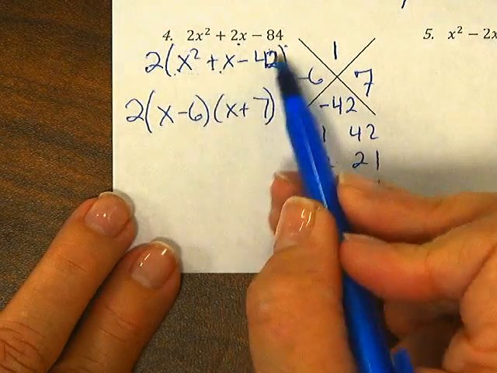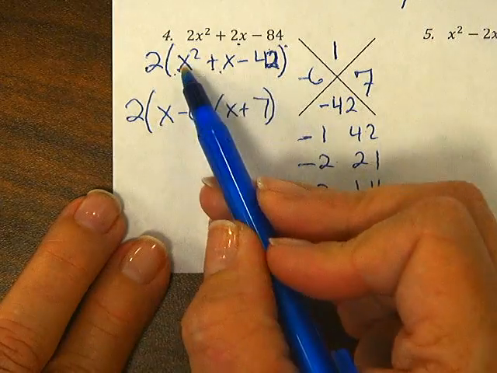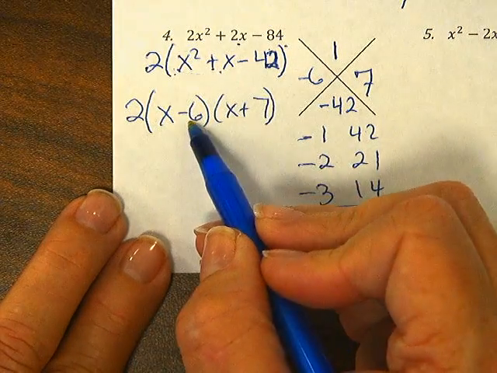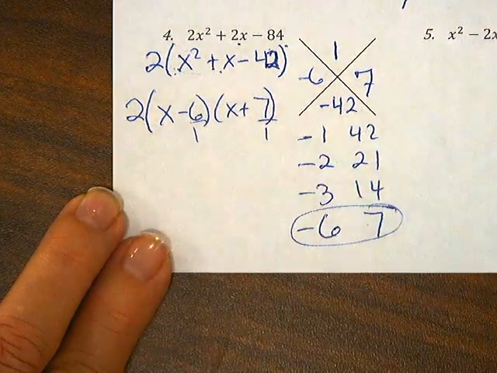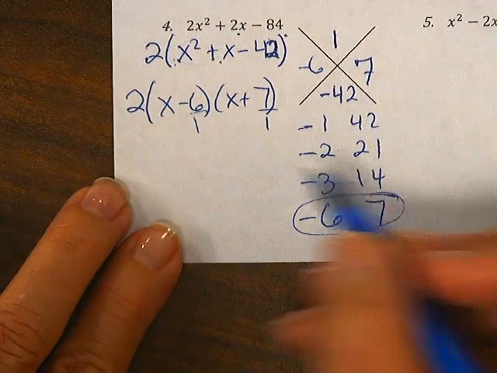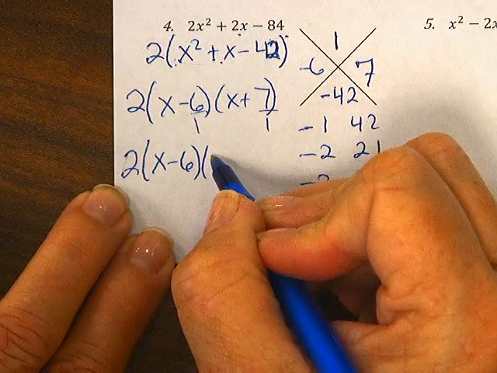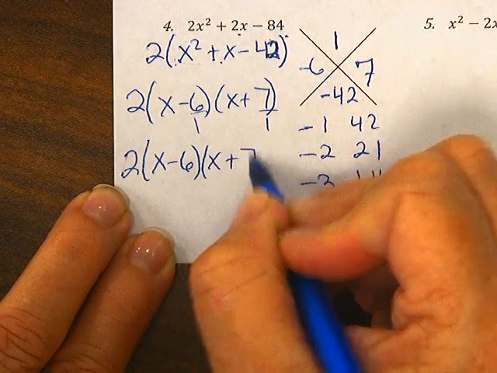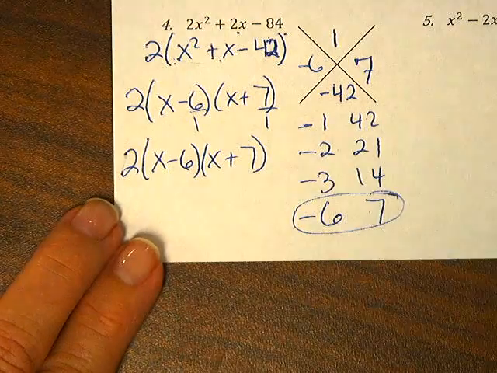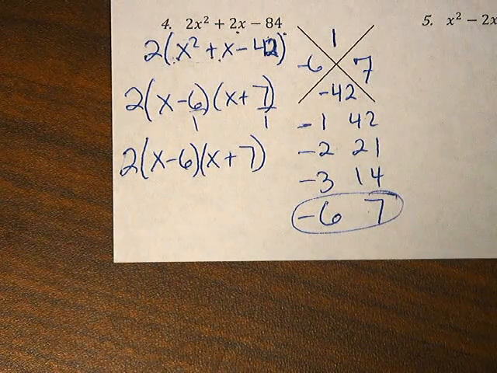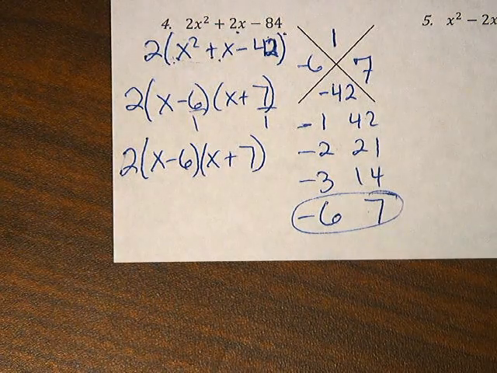And now coming back to the quadratic that I used, my a value is 1. So I need to divide by 1, which is just very straightforward. I get the same thing back. So I have 2 times x minus 6 and x plus 7. So at this point, there was nothing to kick to the front of our factors. And we're done at this point with that problem.